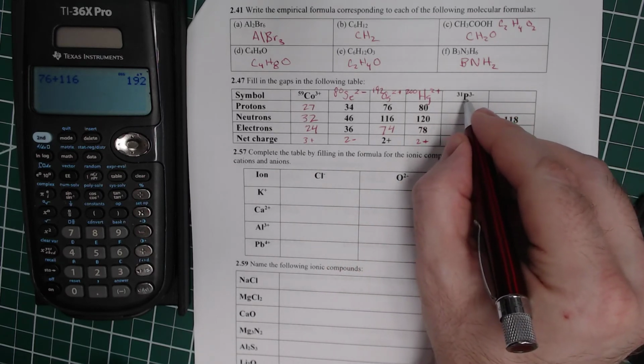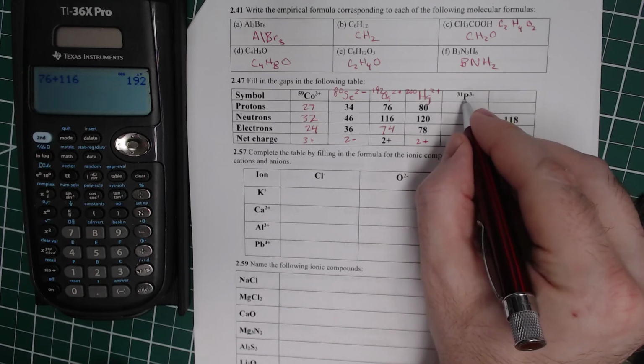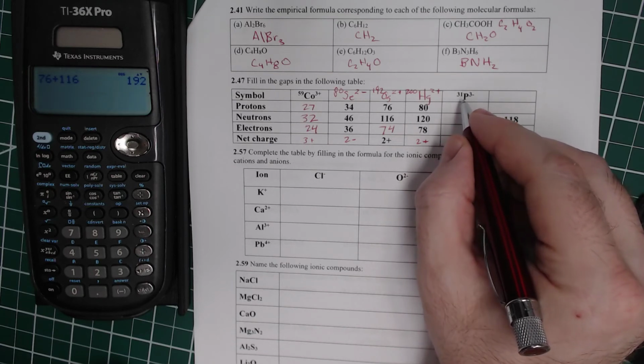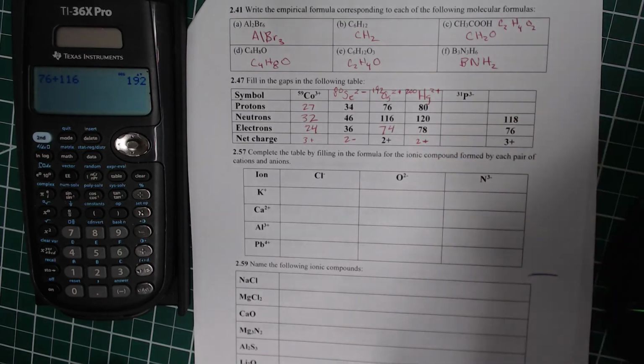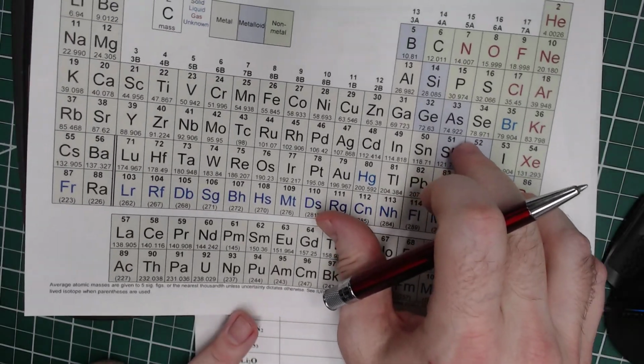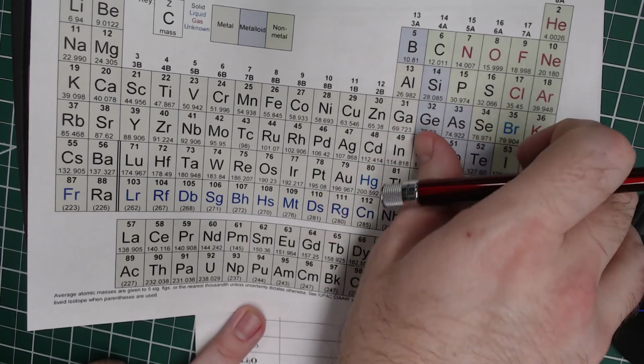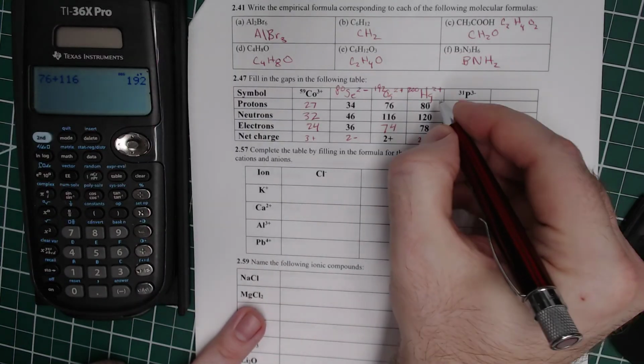Here we've got all the information. We've got phosphide, which is P 3 minus, and 31 is our mass number. Phosphorus is element number 15. All right, so there's 15 protons.